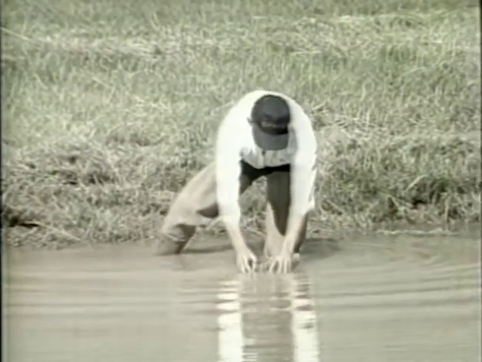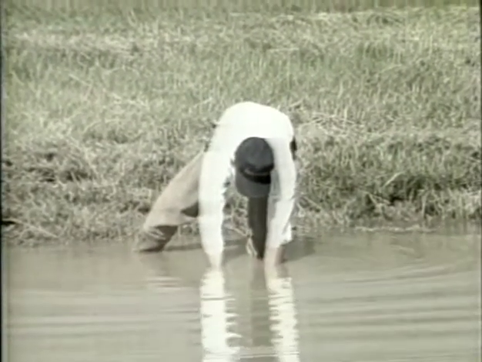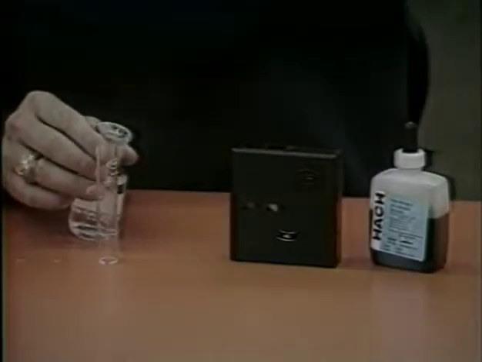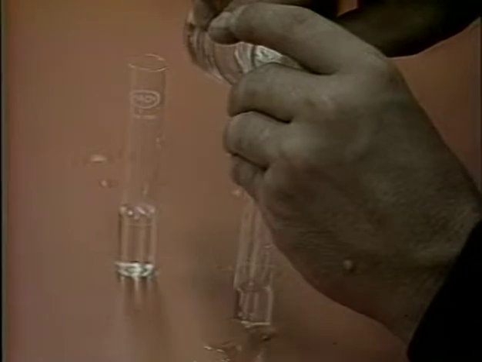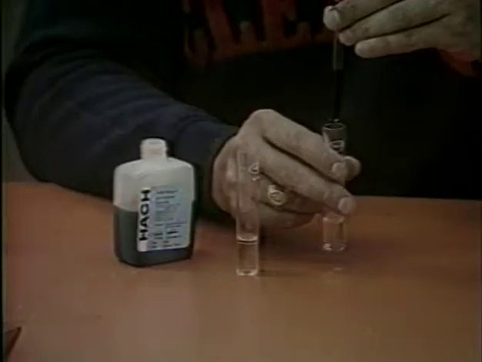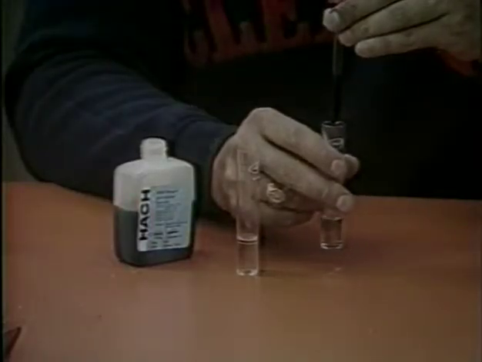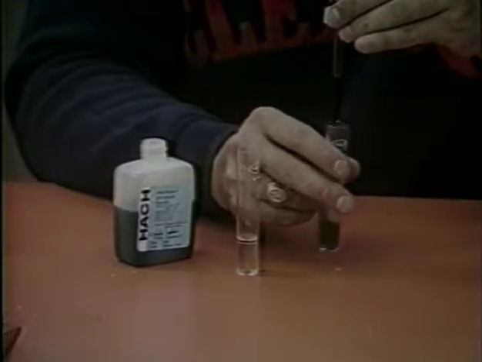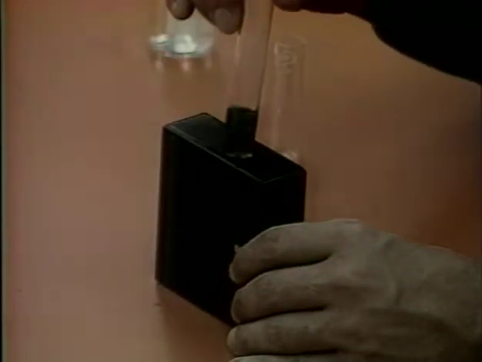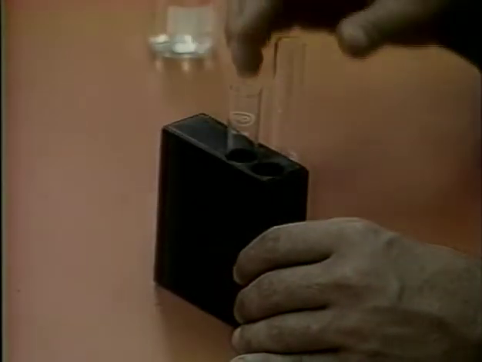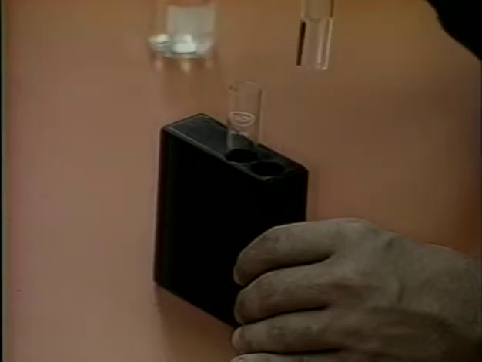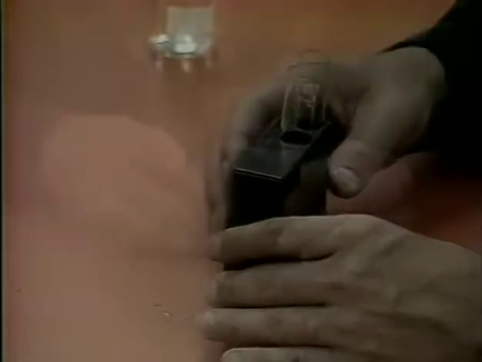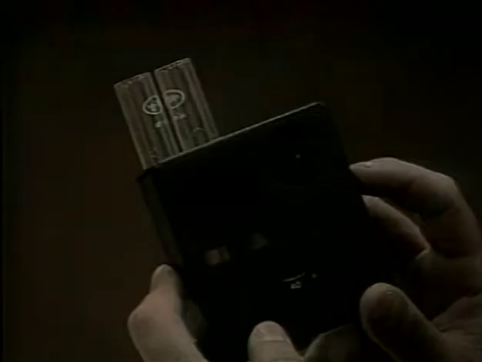Obtain a water sample away from the pond bank in a clean jar or bottle. Rinse the 2 color viewing tubes with the sample water. Fill each to the 5 ml mark. Add 6 drops of wide-range pH indicator to one of the tubes and swirl to mix. Insert the tube into the opening on the right side of the color comparator. Insert the other tube into the left opening. This tube is the untreated sample and simply cancels out any color resulting from the pond water.